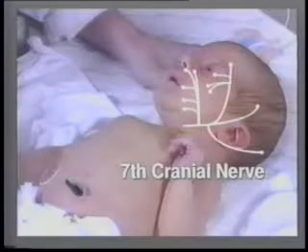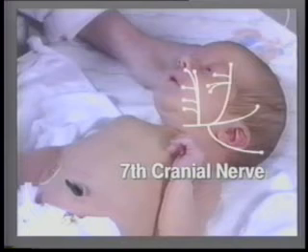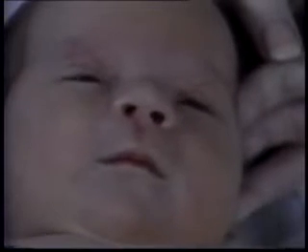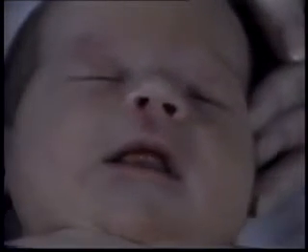Asymmetry of the face may result from injury to the 7th cranial nerve. The 7th cranial nerve is distributed along the face and in front of the ear. Forceps trauma is the most common cause of injury. You will note that facial movements are symmetrical on this infant.